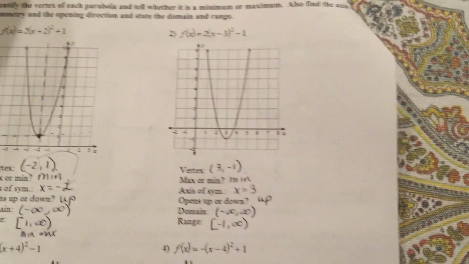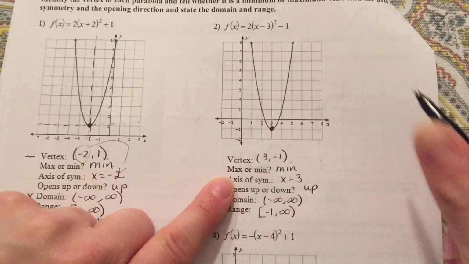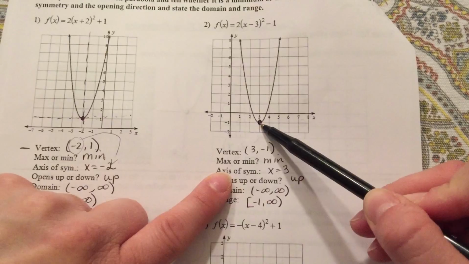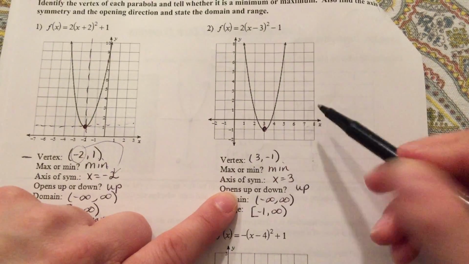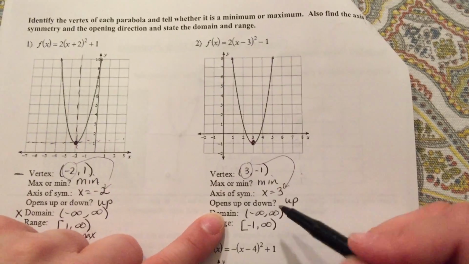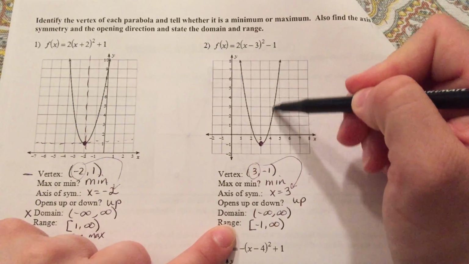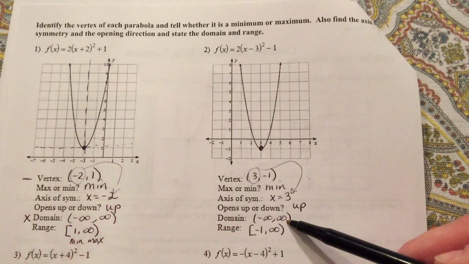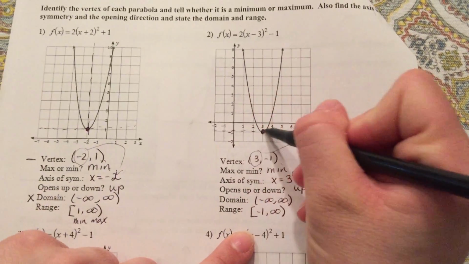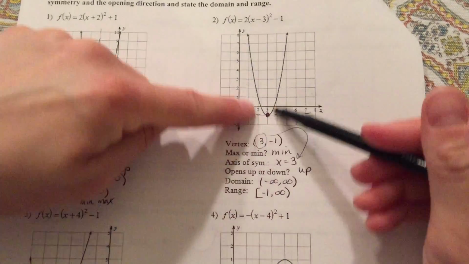Okay? If we go over here, the vertex is (3, -1). It's opening upwards, so that's the minimum value. The axis of symmetry, the x coordinate is 3, so x equals 3. It opens up. The domain is always going to go from -infinity to infinity on a parabola, if you haven't noticed yet. The range: the lowest y value is -1. It goes from -1 to infinity.